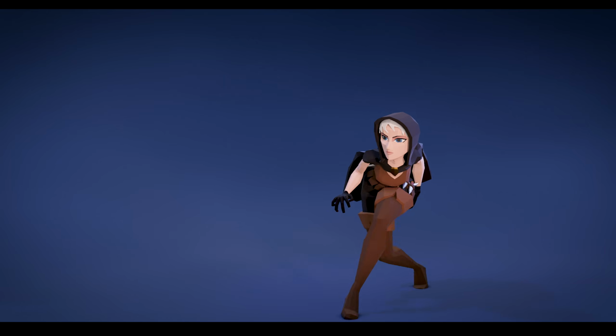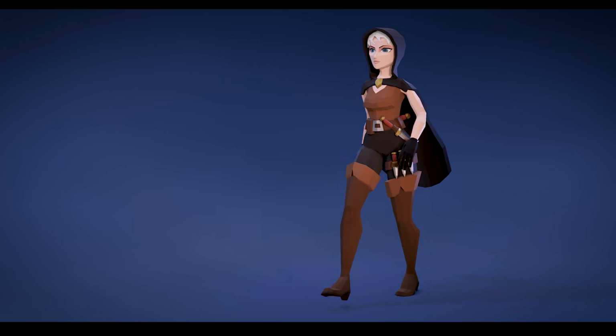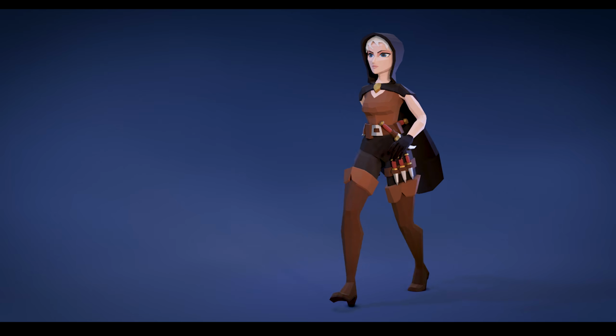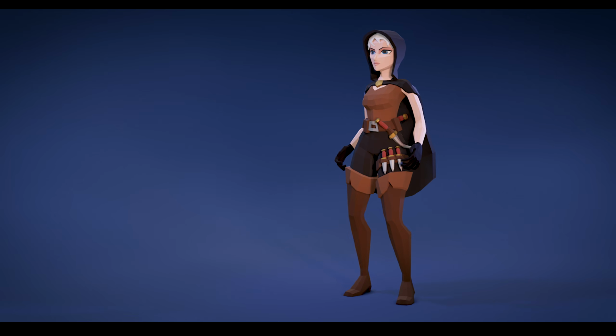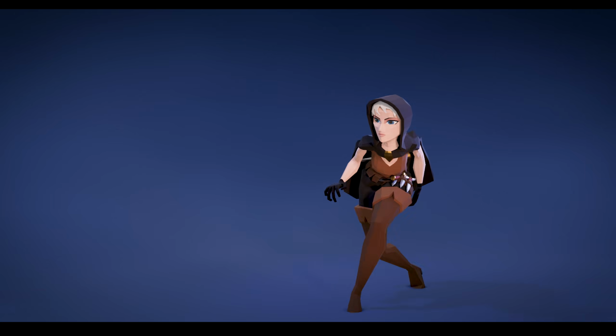Now you might notice the feet slipping beneath the floor. That's the transition between two animations or actions. It takes quite a lot of time to sort that out, so that's something I missed out this time.